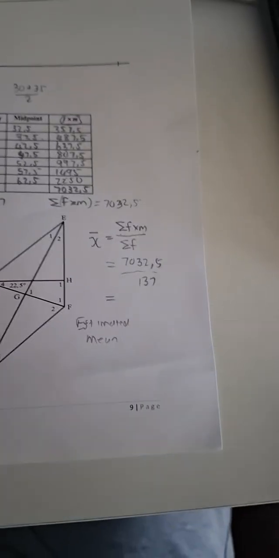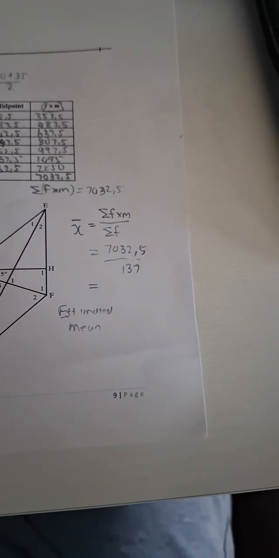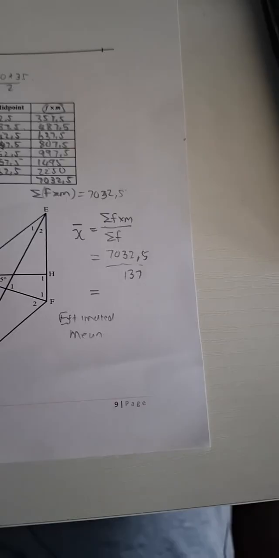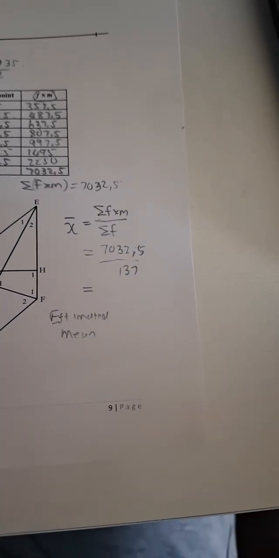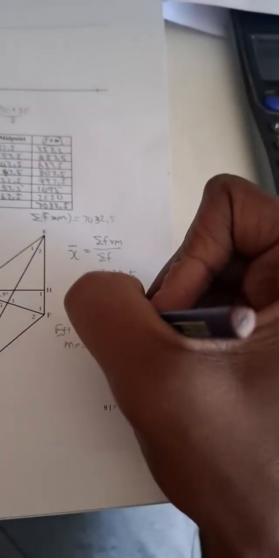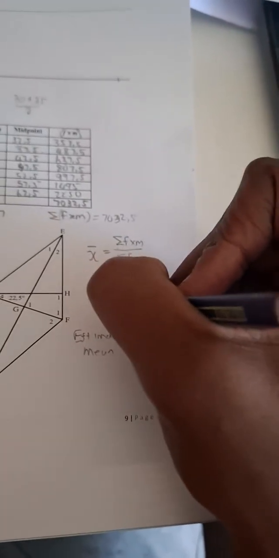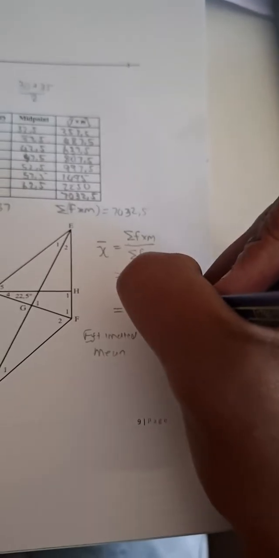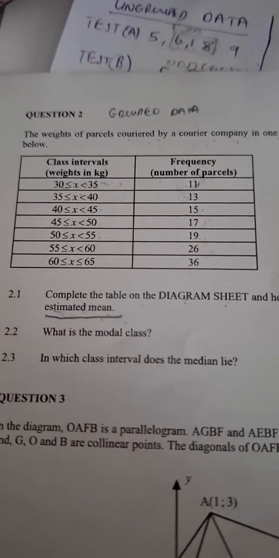All right, it is 51.33. Seems like 51.33 is receiving popularity. It's 51.33. Now take note what the estimated mean is.